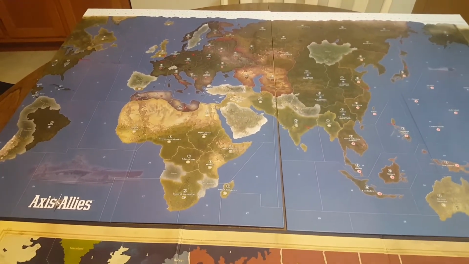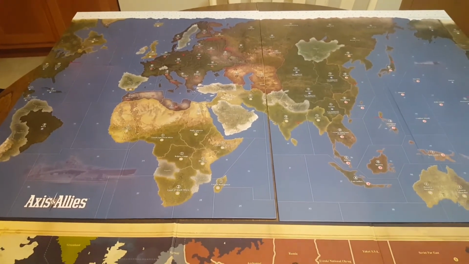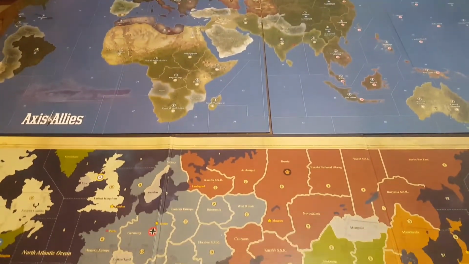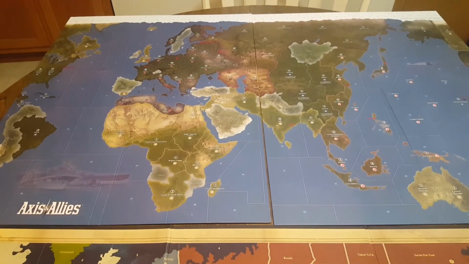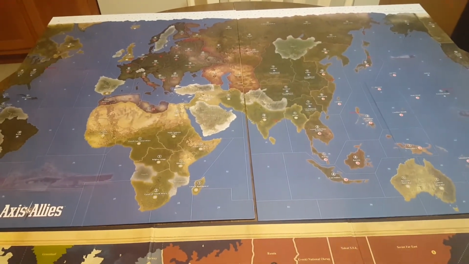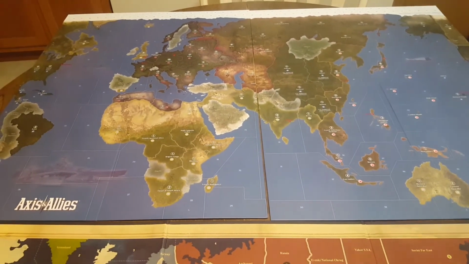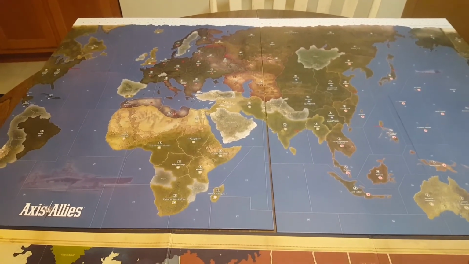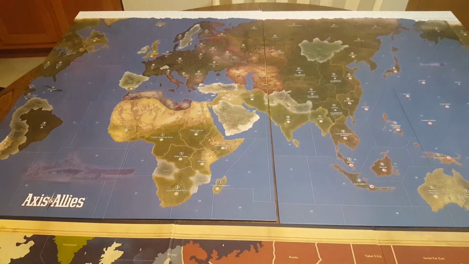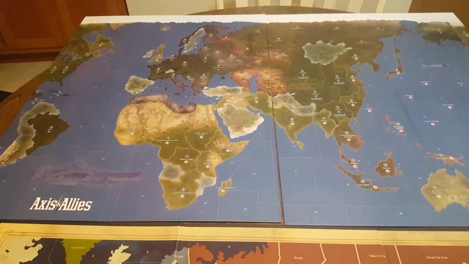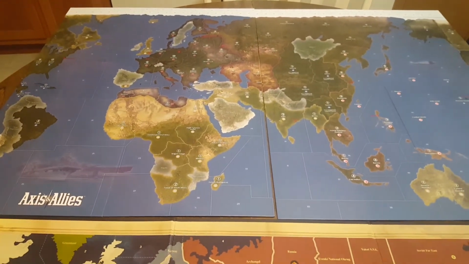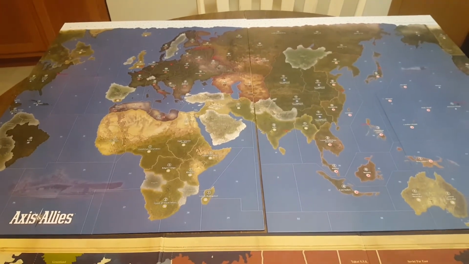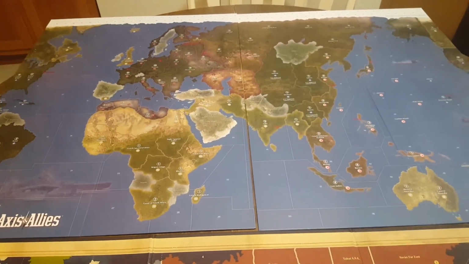Let's see. Oh, almost forgot. There's one other thing about 1942 that is not present in Revised. You have the cruiser unit. Oh, and aside from tanks, the costs of some units have changed. Transports are 7, subs are 6, and subs defend at a 1 and attack at a 2. You also have cruisers. So cruisers attack and defend at a 3, and they can coastally bombard.